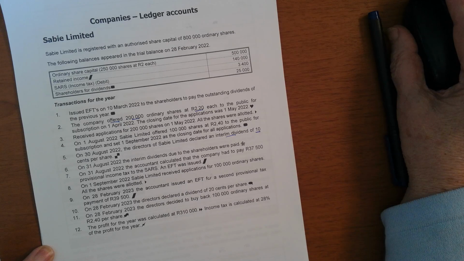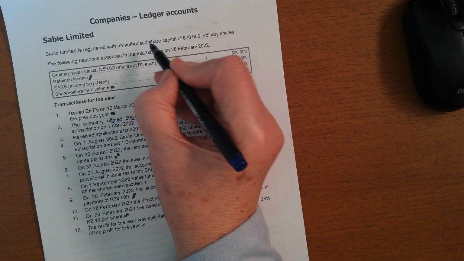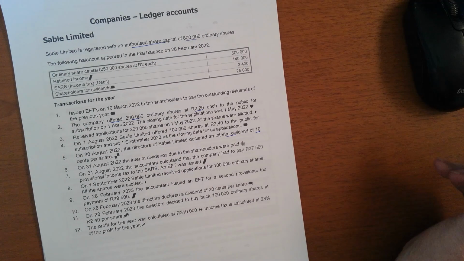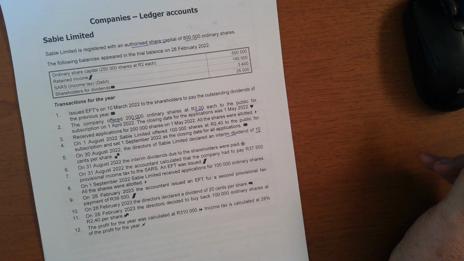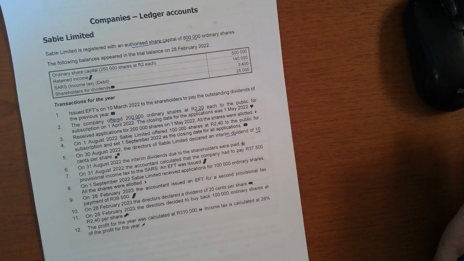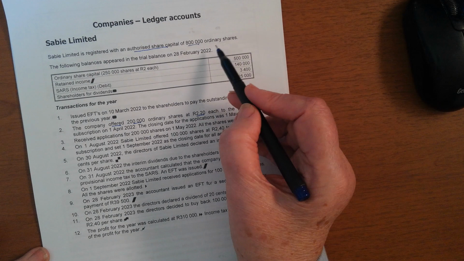Good morning. We will pay attention to the ledger accounts that are used for companies. The first information that they give us is the authorized share capital is 800,000 ordinary shares. So that is the maximum amount of shares that this company can issue. It's not necessary that they must issue all of it. They can only issue part of the ordinary shares.